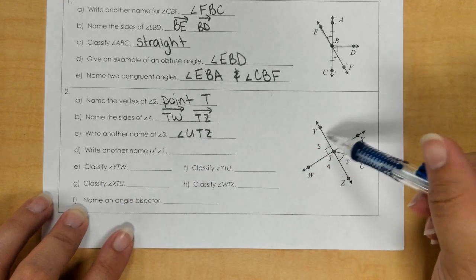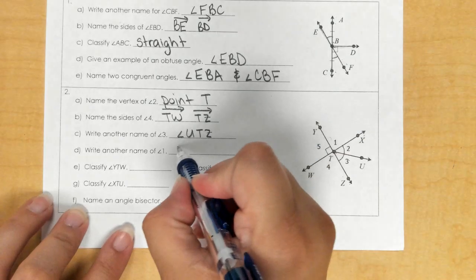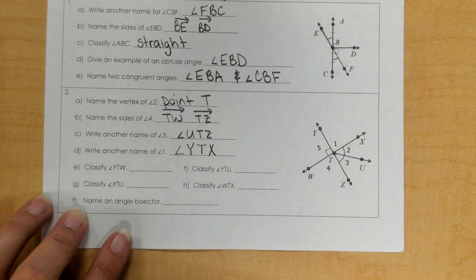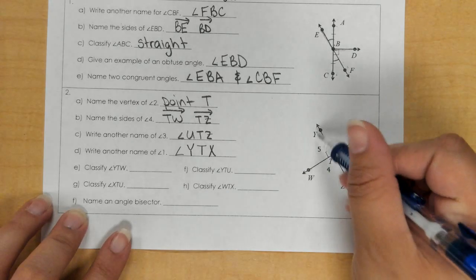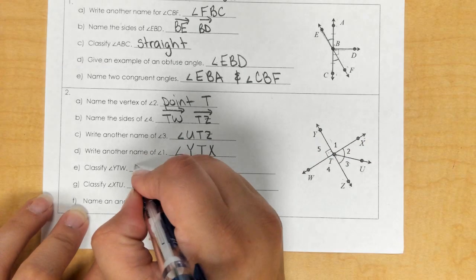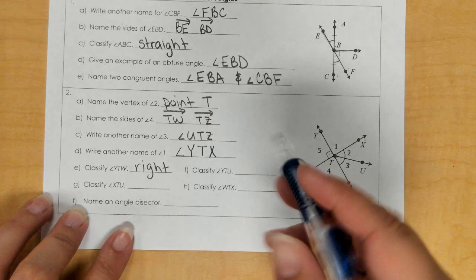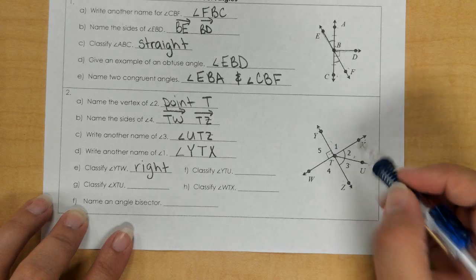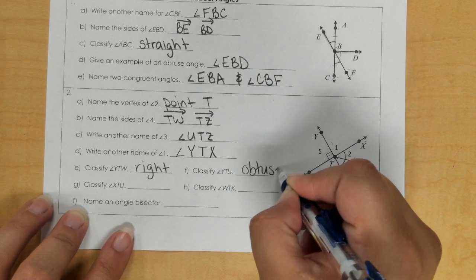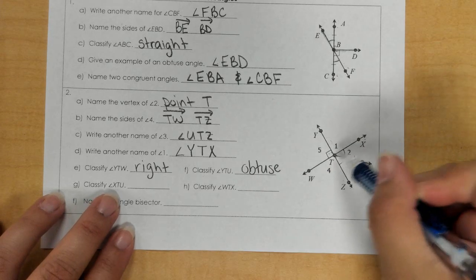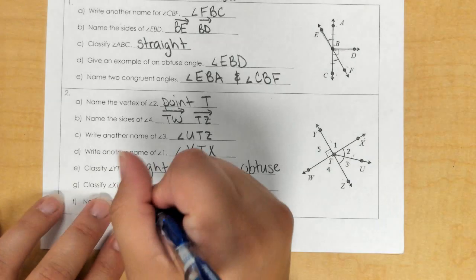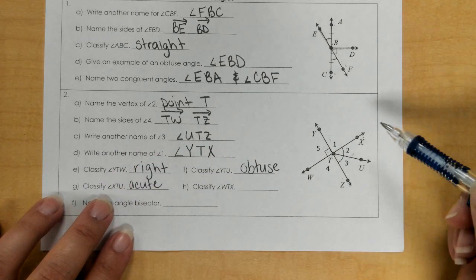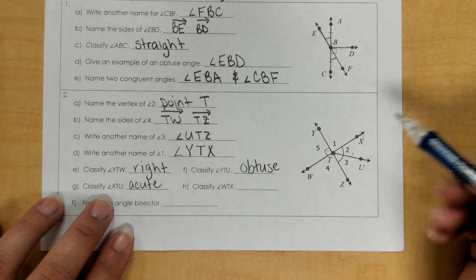Okay, write another name for angle 1. So YTX. For letter E, classify angle YTW. So that would be 90. So that would be right. For F, angle YTU. So that whole thing would be obtuse. XTU. This would be acute. WTX. So this straight line is a straight angle.